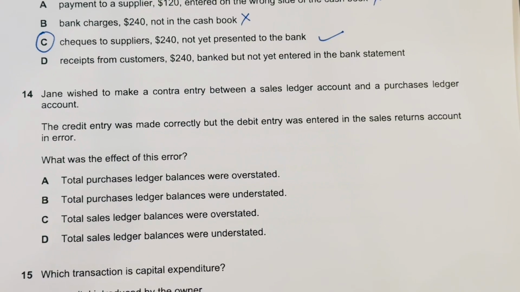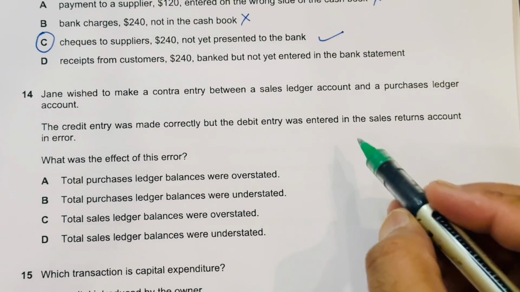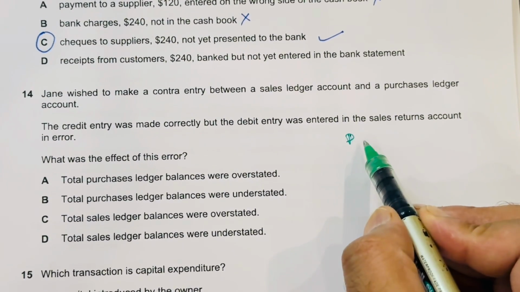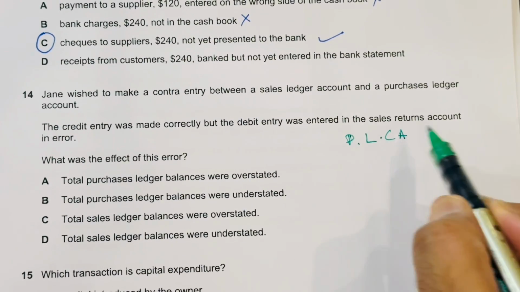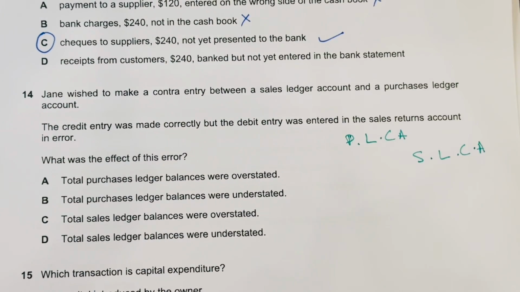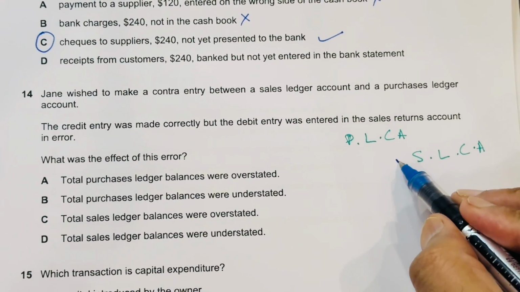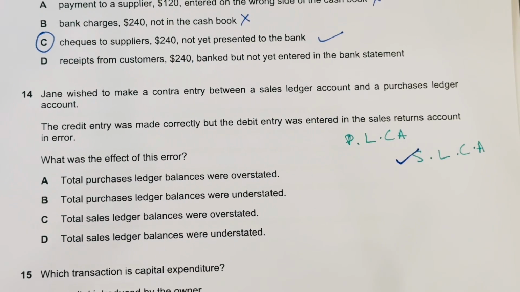Jane wished to make contra entry between a sale ledger control account and a purchase ledger control account. We know that the nature of the sale ledger control account is debit, and the purchase ledger control account is credit. So what is the contra entry here? Contra entry would always be here. We're gonna debit the purchase ledger control account and credit the sale ledger control account. So the credit entry was made correctly. It means sale ledger control is correctly credited, but the debit entry in the sale return account is an error.